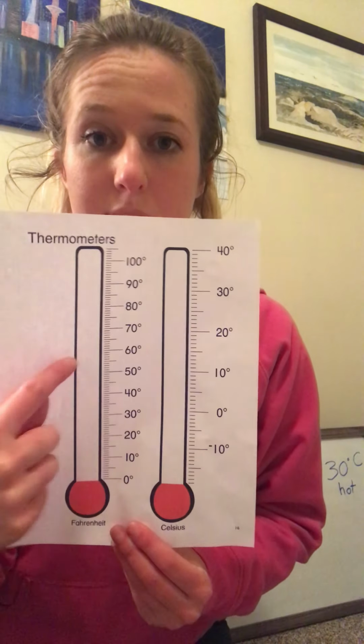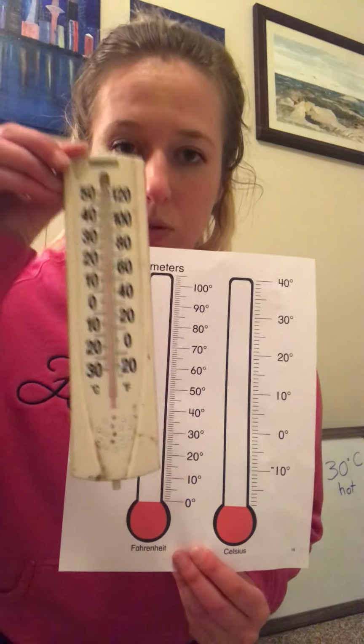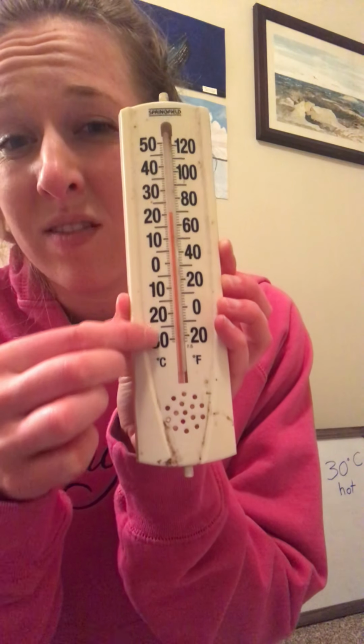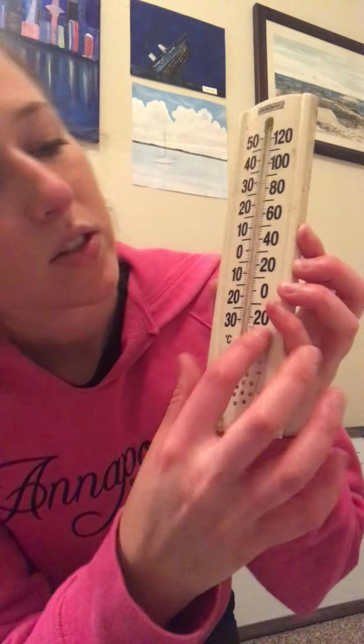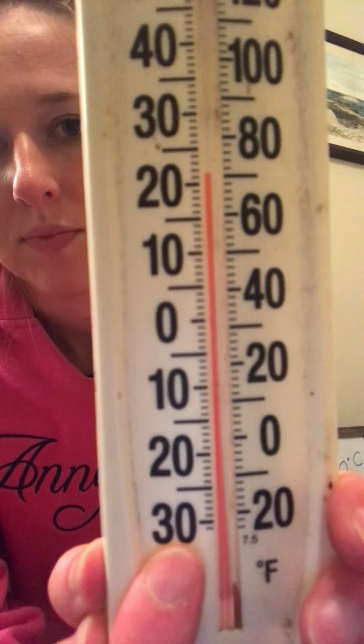These two thermometers are lined up right next to each other. And it's also very similar to my actual thermometer here. So if this side says Celsius and this side says Fahrenheit, all of the numbers above the C go with Celsius, and on this side all the numbers above the F go with Fahrenheit. So let's look at what temperature it is right now inside my house.